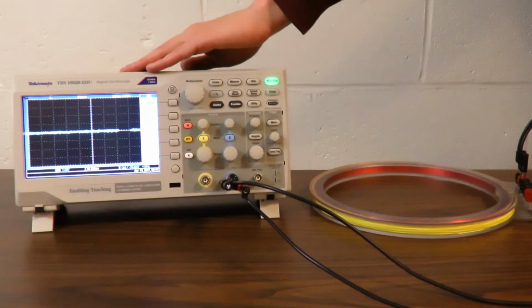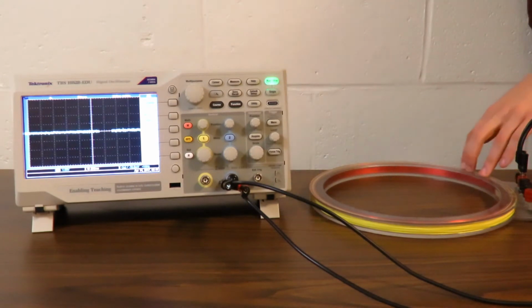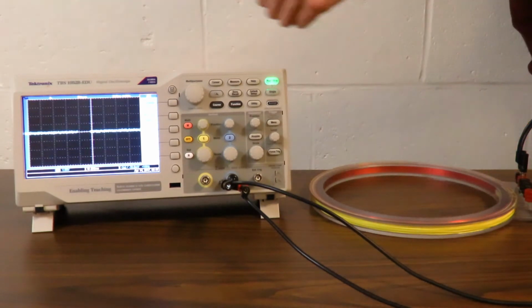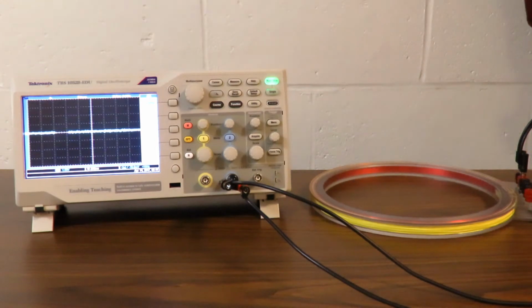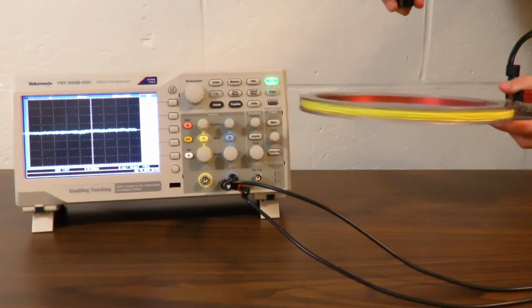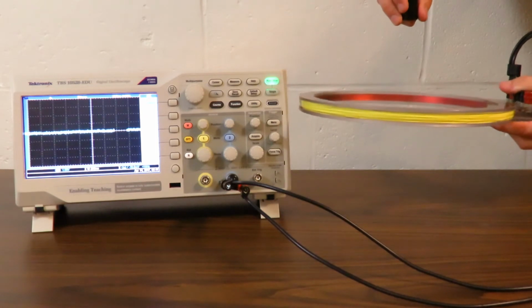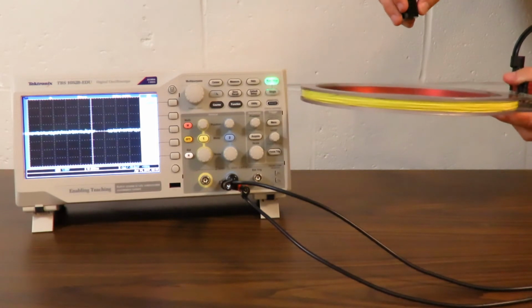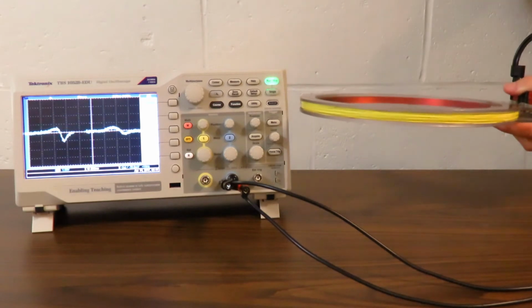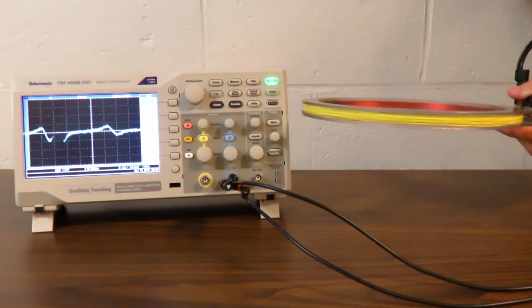This phenomenon, known as magnetic induction, is actually how we generate most of our electricity today. Let me show you. Here we have an oscilloscope connected to a loop like the one I've drawn. On the screen of the oscilloscope, you can see voltage as a function of time. Notice how when the magnet is motionless, the voltage is 0. But if I move the magnet, you can see the induced EMF.